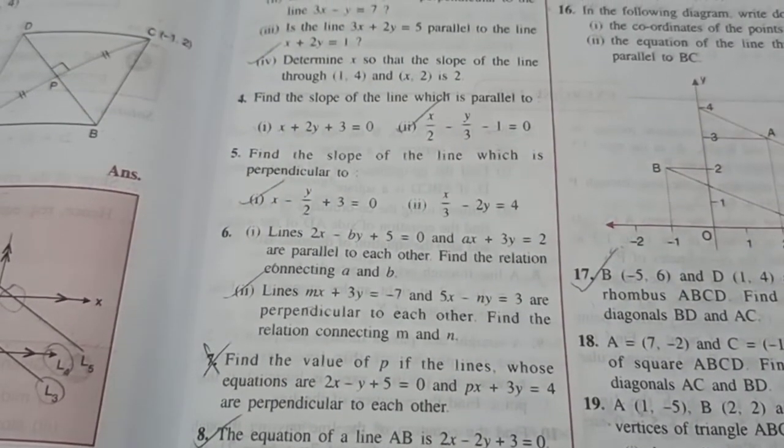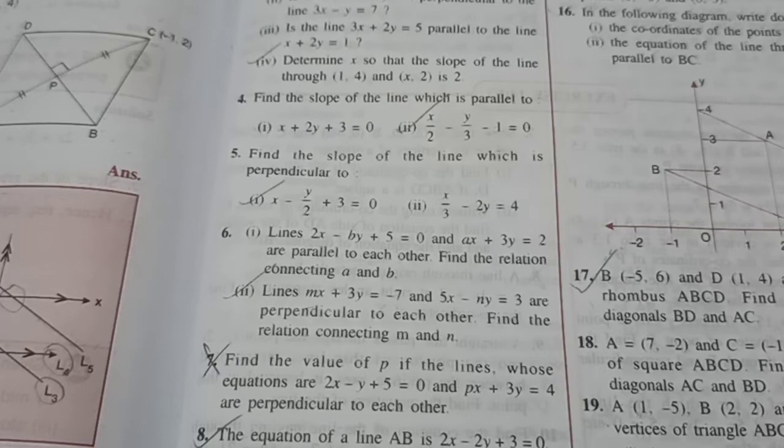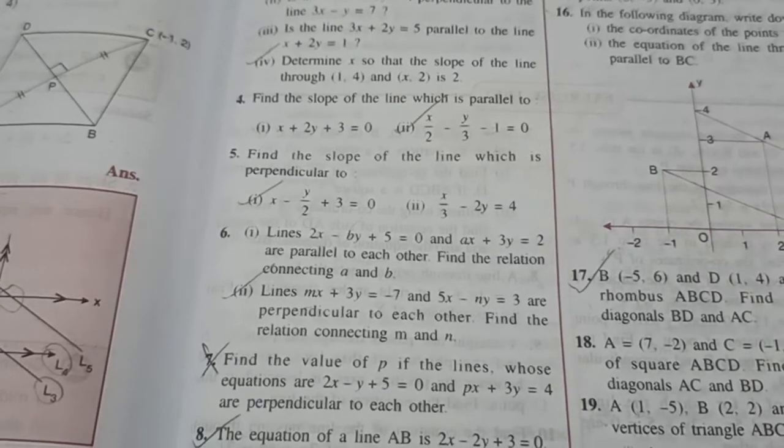Next, let's do question 6.2. Lines this and that are perpendicular to each other. What does it mean? It means that their slopes will be negative reciprocals of each other. Find the relationship between m and n, not the values but the relationship. That is some equation in which m and n only exist.